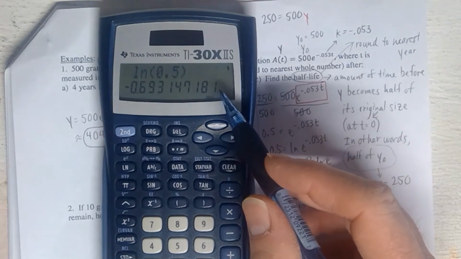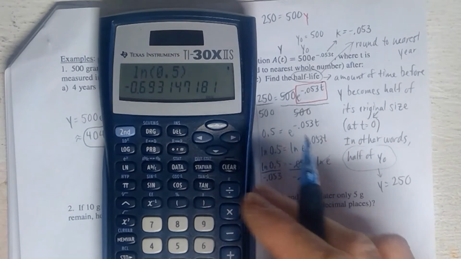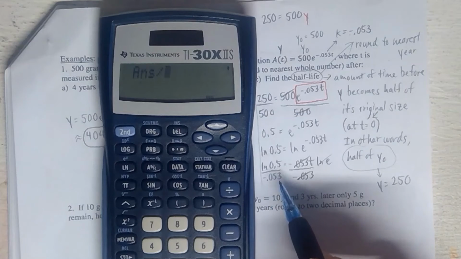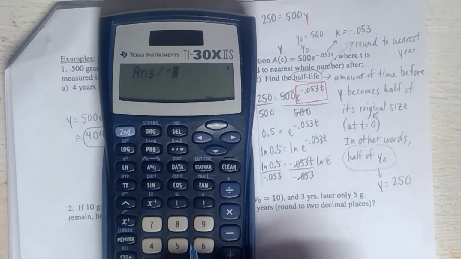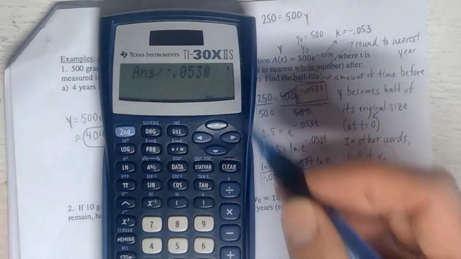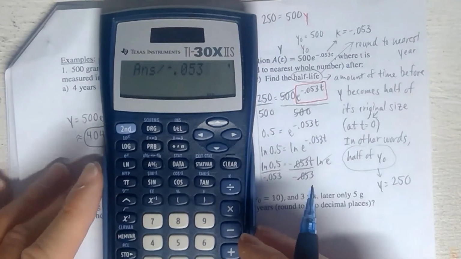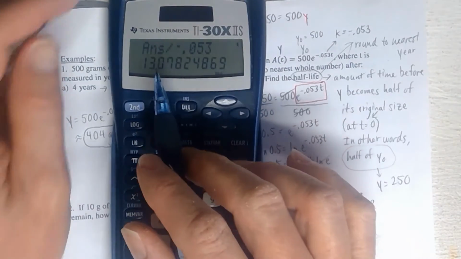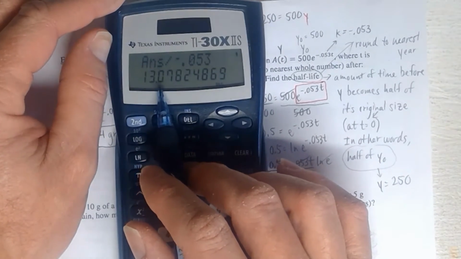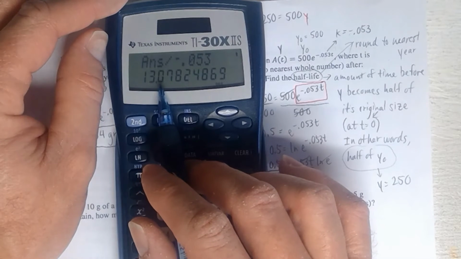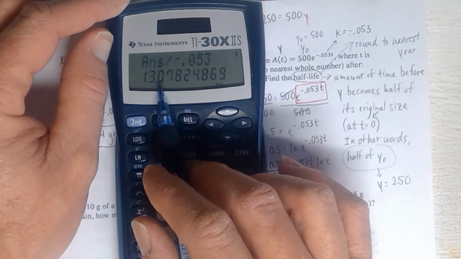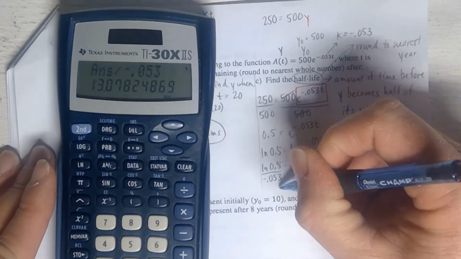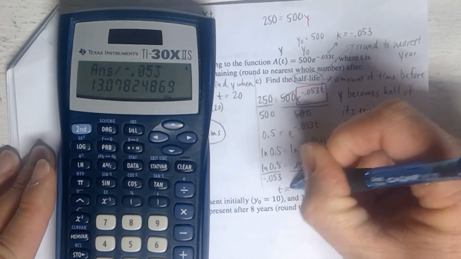Get that on the screen there, and then hit divided by, and divide by this. Don't forget the negative there, though. Enter that negative decimal the same way you normally would. And it gives you this right here. Now you can see the next number after the 3 right there, since we're rounding to the nearest whole number, since that's less than 5, it's going to be 13. So t is approximately equal to 13.